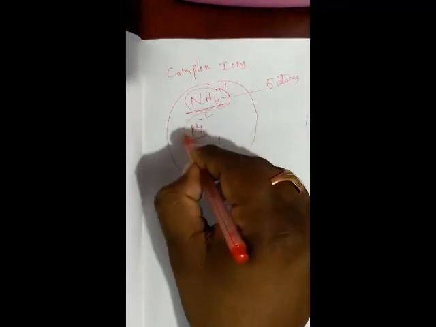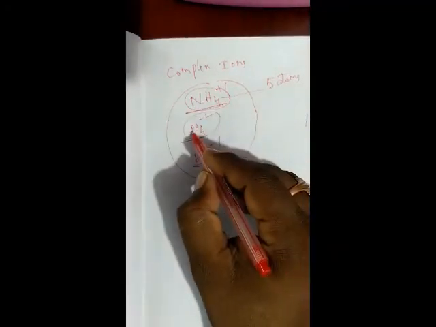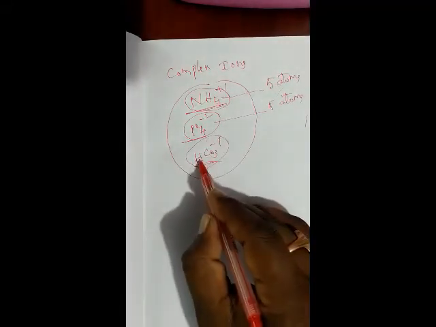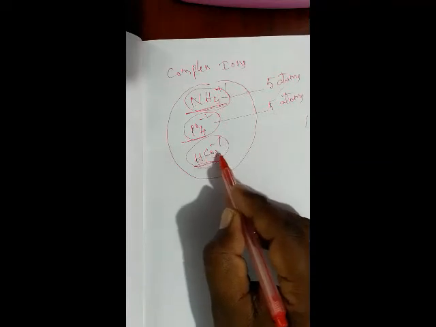How many atoms? 5 atoms. See here, this PO4 minus 2: phosphorus 1 atom, oxygen 4 atoms. So in total this one contains 5 atoms. Now see here, this HCO3 minus: hydrogen 1, carbon 1, oxygen 3. So in total, 5 atoms.